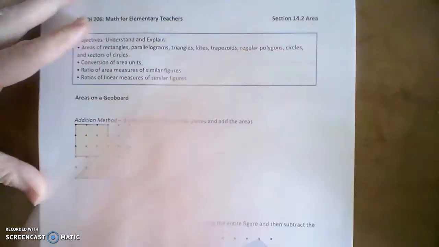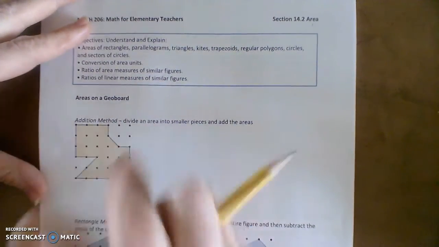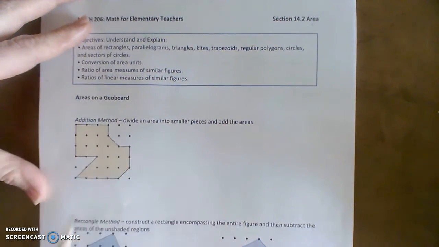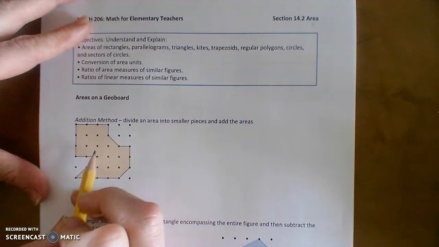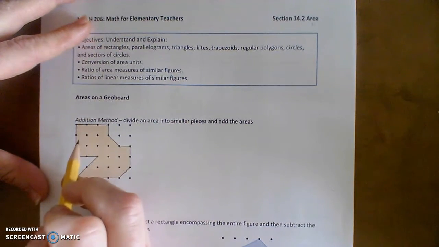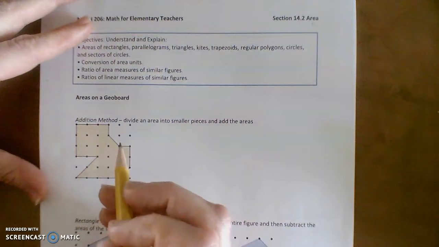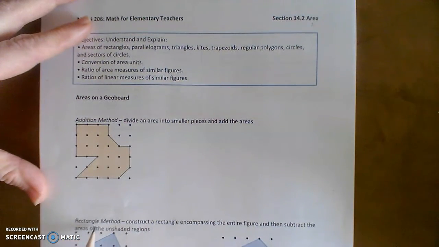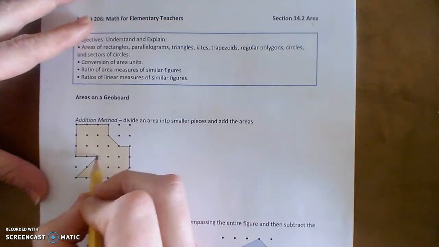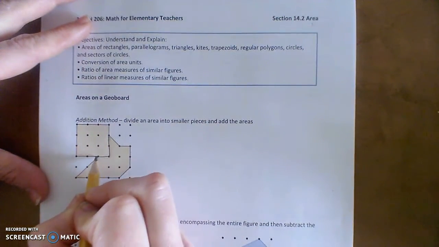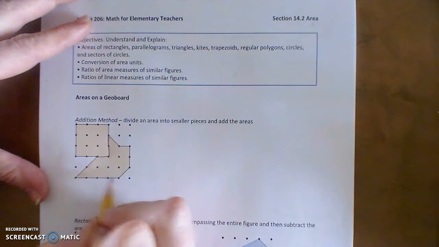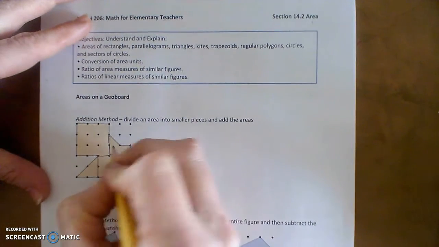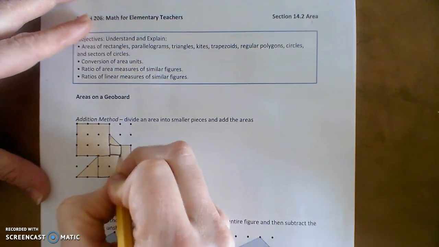All right, so let's talk about using a geoboard. A geoboard has pegs that you can put rubber bands around to create shapes. On this geoboard, what you want to do is to find areas by counting squares and counting half squares. There's two ways to do that. Typically, there's the addition method and the rectangle method. The addition method allows you to subdivide your shape into a number of shapes that you know the area of, and that allows you to just count squares here.